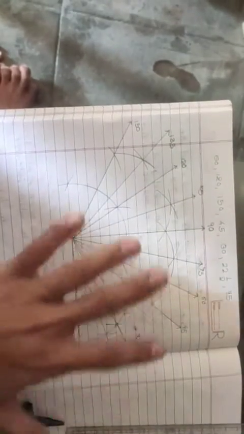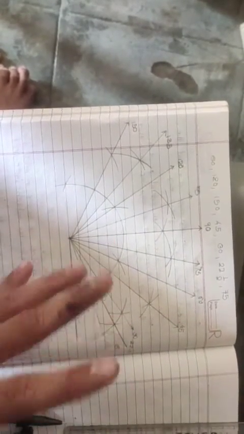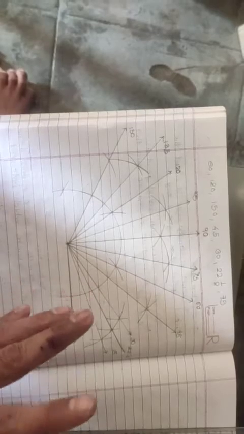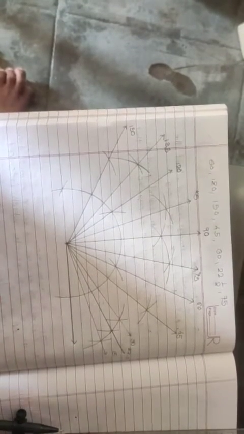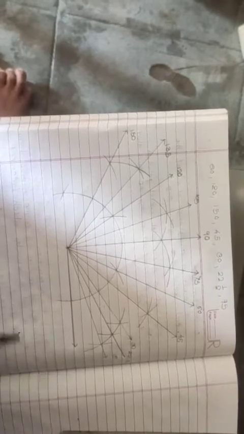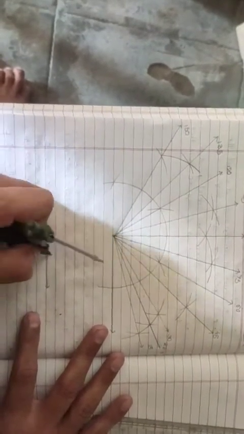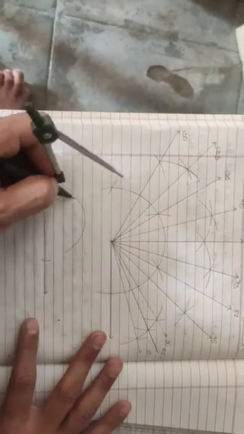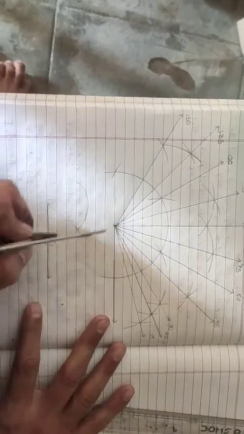So according to this, I have drawn all the angles which are required. You have to practice it. Without that you can't draw this. Practice it, and you can draw it easily. So I will give you the rough idea. Basically, if you want to draw 60, you draw one arc and intersect the first arc; this will be your 60.